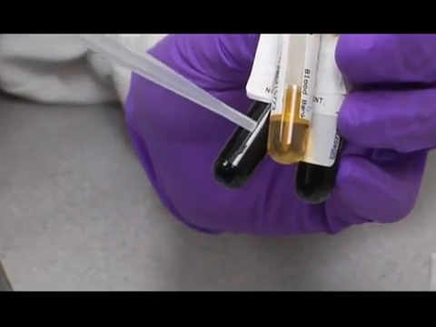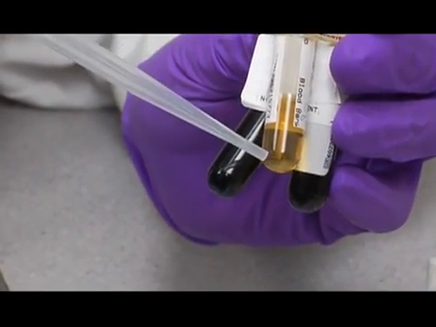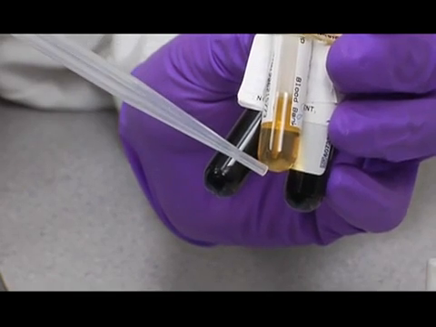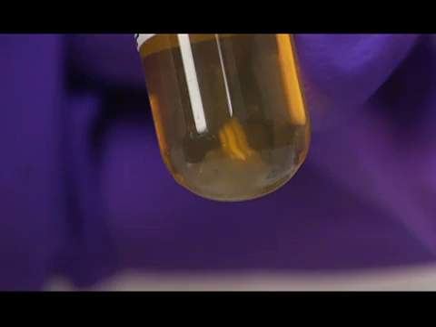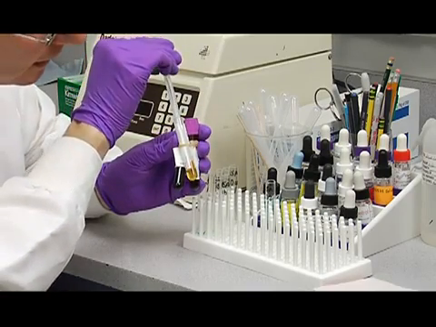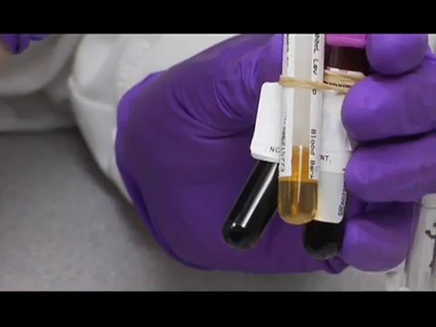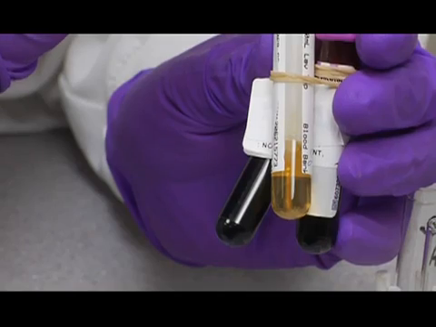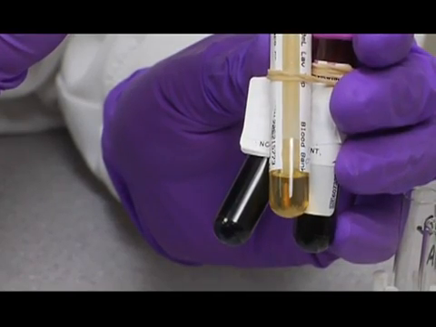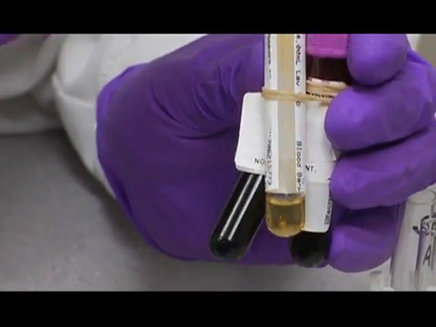You want to check and make sure if you have any fibrin down at the bottom of the tube, make sure you don't get that into your pipette. So we're going to go down, squeeze the bulb, down with your pipette, bring it up, avoiding that fibrin.